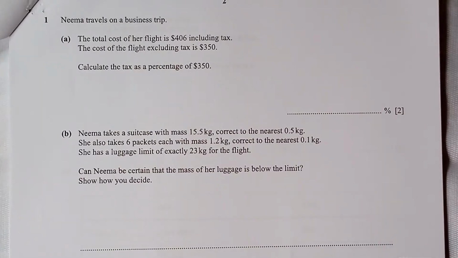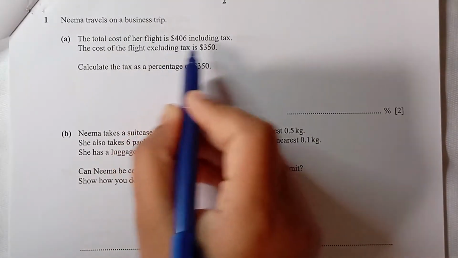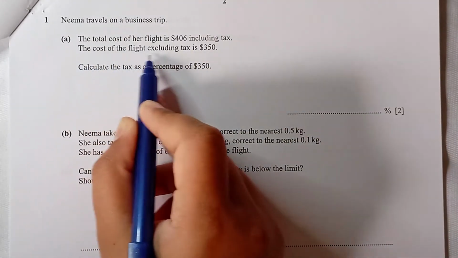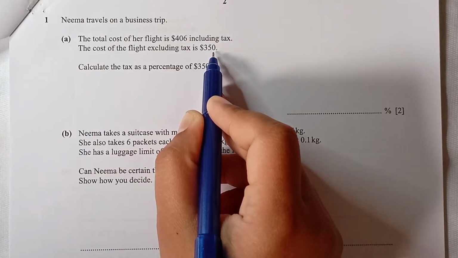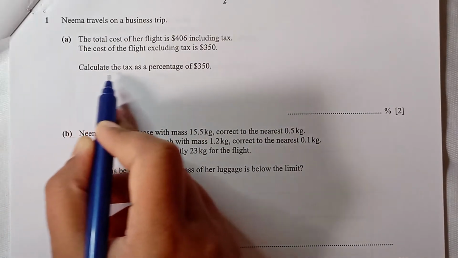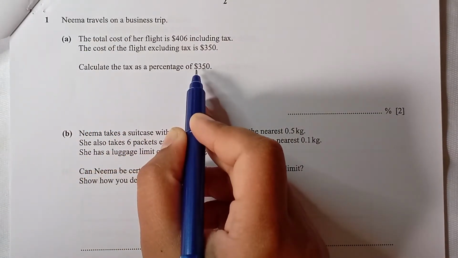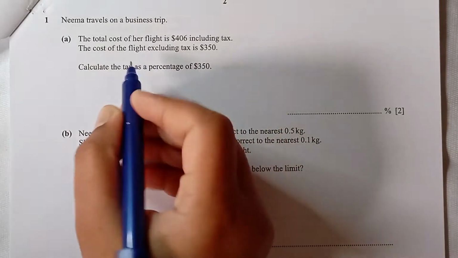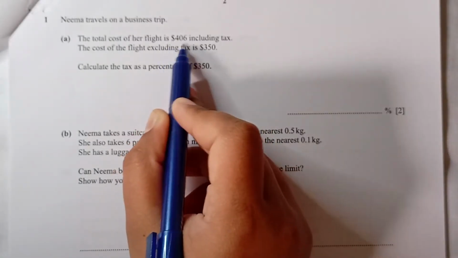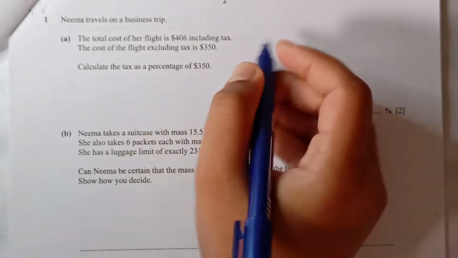In part A, the total cost of her flight is $406 including the tax. The cost of the flight excluding tax is $350, and we calculate the tax as a percentage of $350.